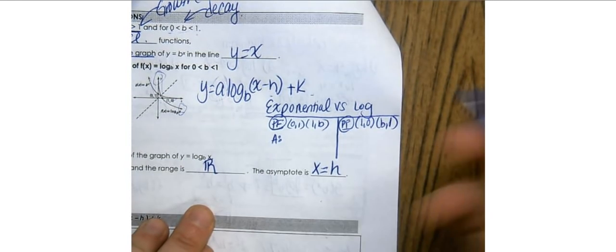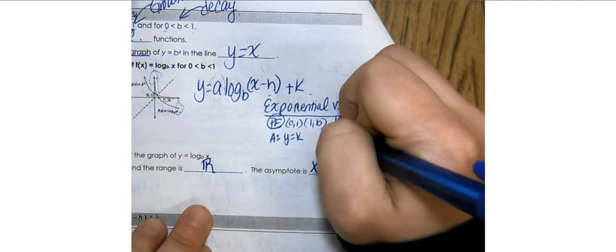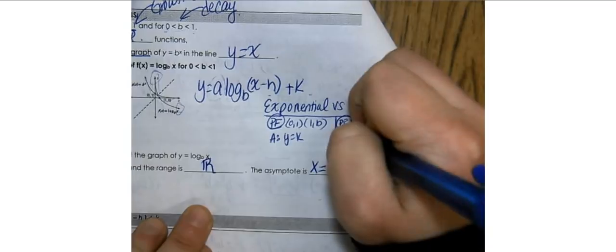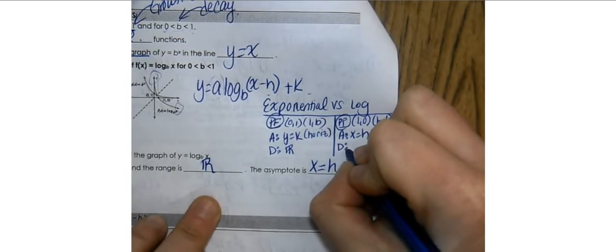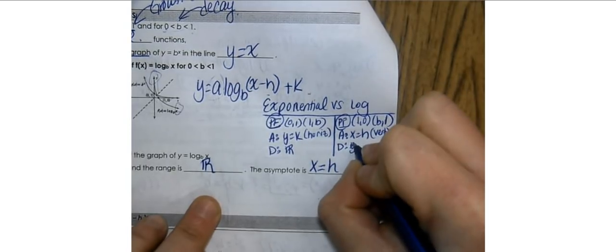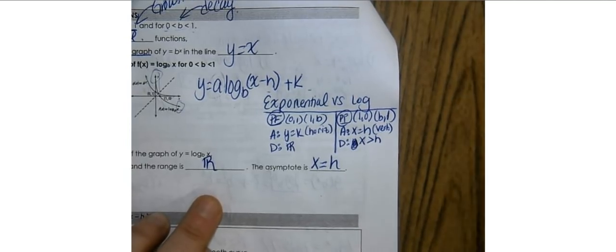The next thing is that the asymptote for exponential used to be y equals k. Now your asymptote is going to be x equals h. The asymptote used to be horizontal. Now the asymptote is going to be vertical. So everything is changing. The domain for exponential used to be all real numbers. Now the domain is going to be restricted, and it's going to be x is greater than h. We are not going to be exploring when x is less than h, so that's one of the nice things that you're going to see. It's always going to be x is greater than h.